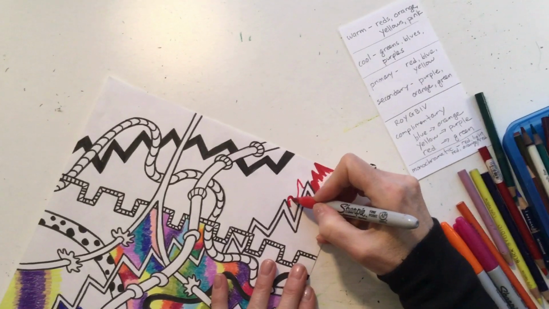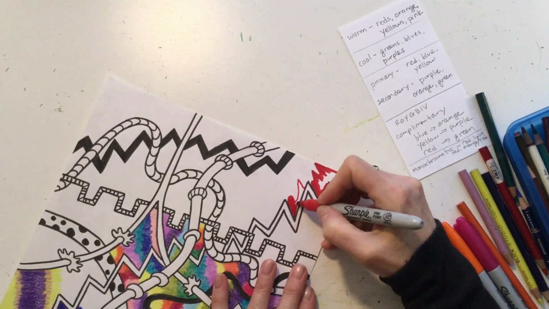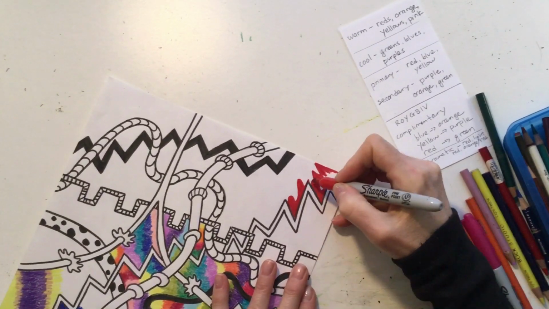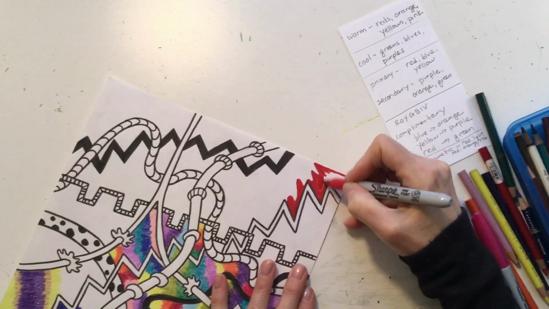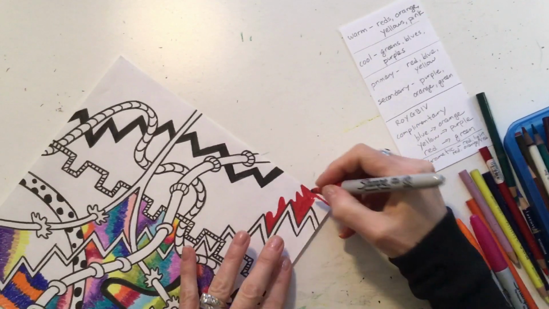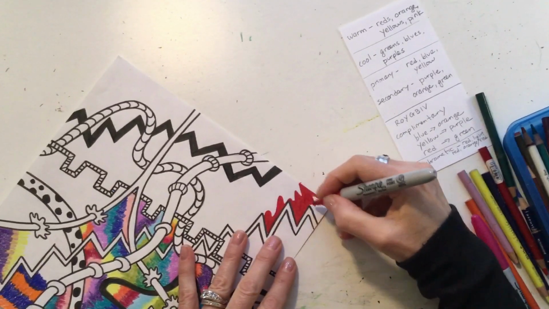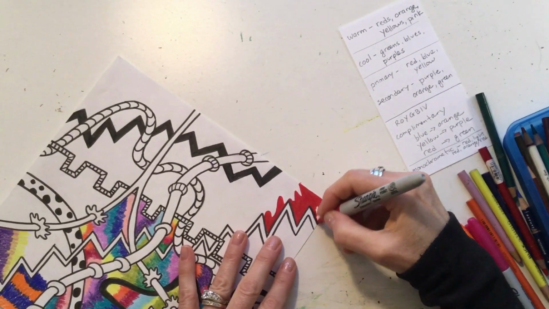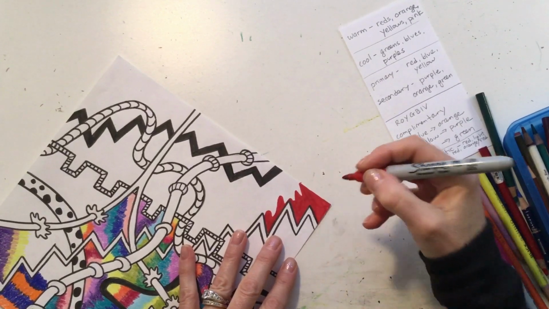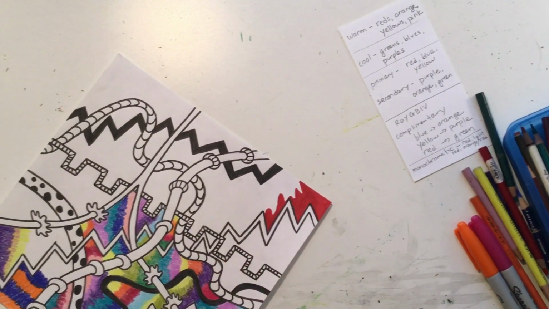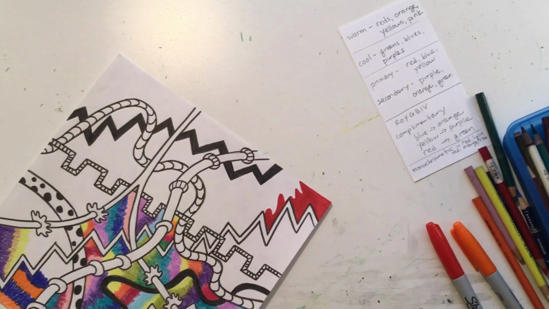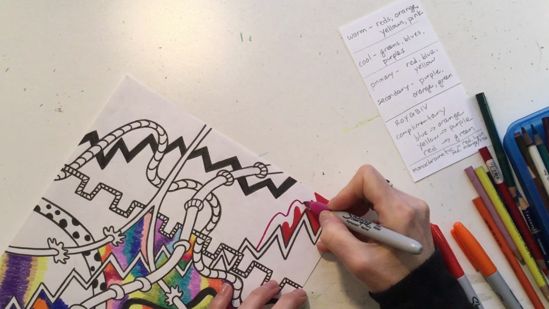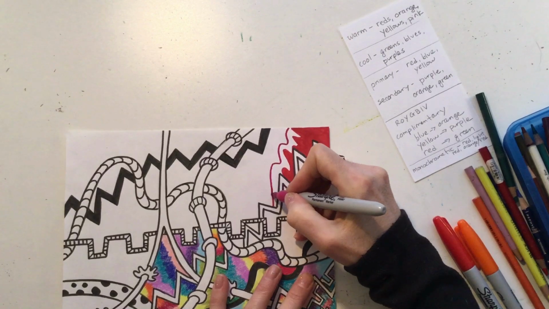turn it this way. So there's my orange. Then maybe I want to try a little bit of this magenta color.